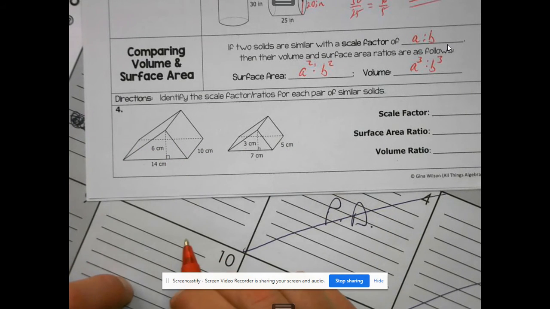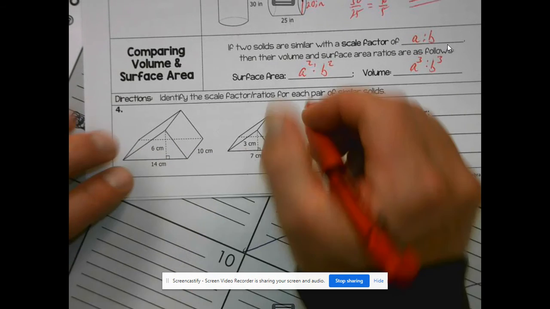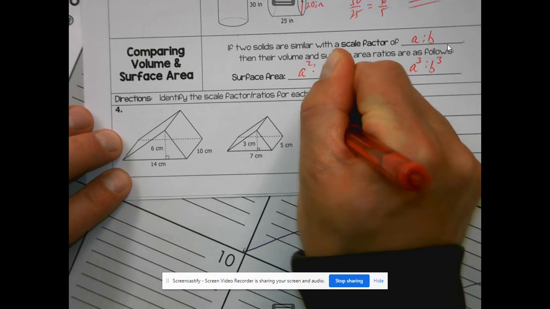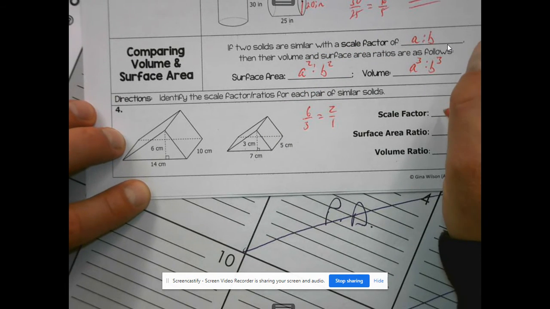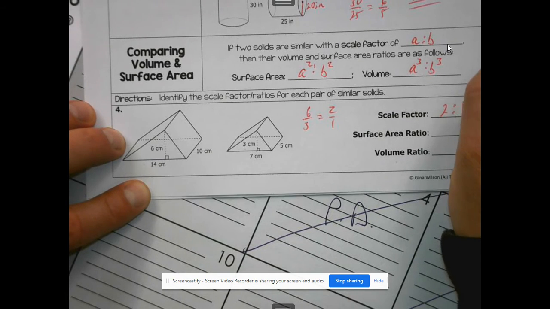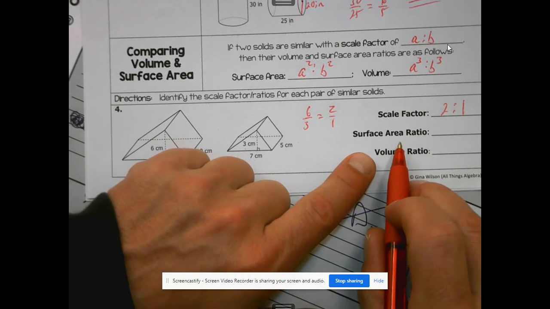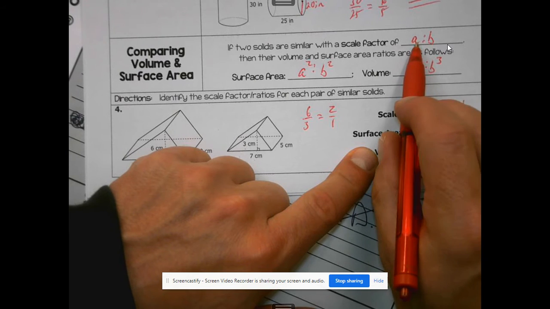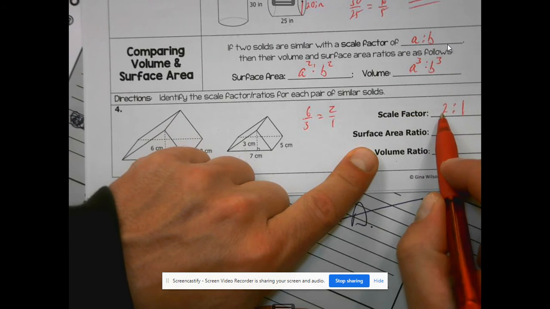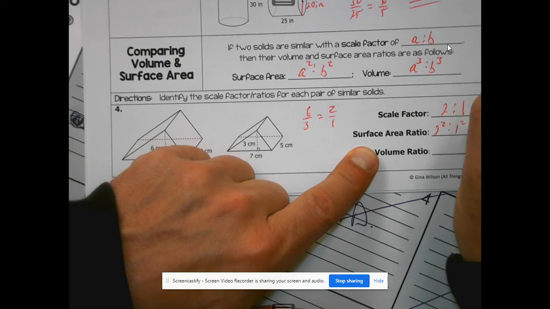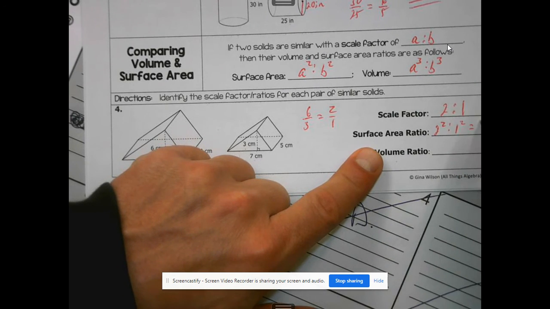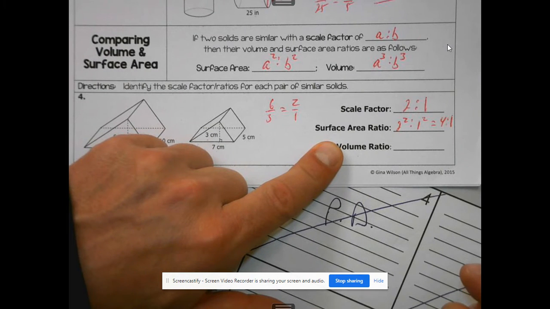Just pick one of them and reduce it. I'm going to use height, 6 over 3. That reduces to 2 over 1. That is the scale factor, 2 to 1. Now, to get surface area, I have to square. I square this and I square that. So this would be 2 squared to 1 squared, which equals 2 squared is 4, 1 squared is just 1.